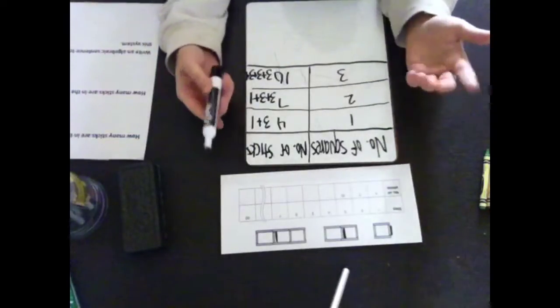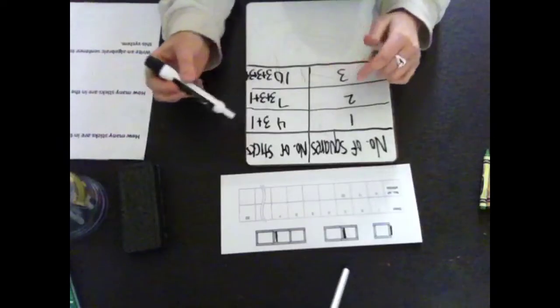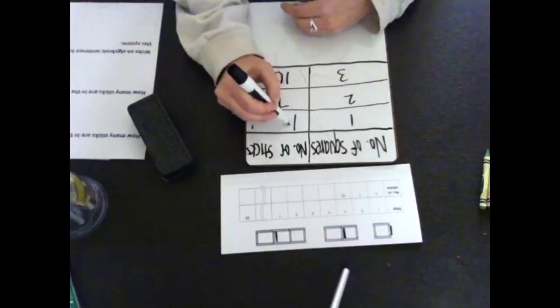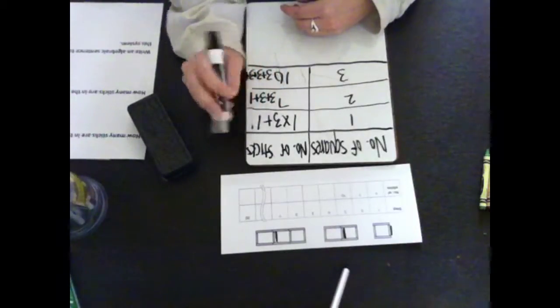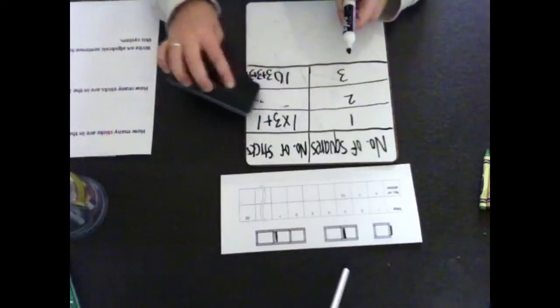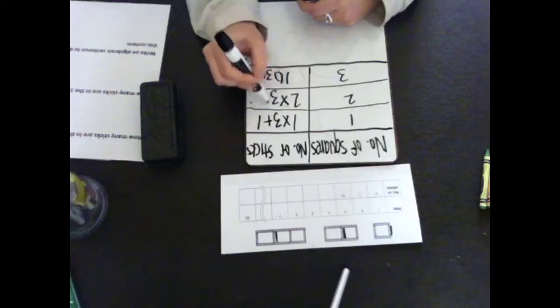But when you say 1 group of 3, you're saying multiplication. So you can change that to be 1 times 3 plus 1. So if I have 1 group of 3 plus 1, that would just be 1 times 3 plus 1. And if I have 2 groups of 3 plus 1, that's basically saying 2 times 3 plus 1.